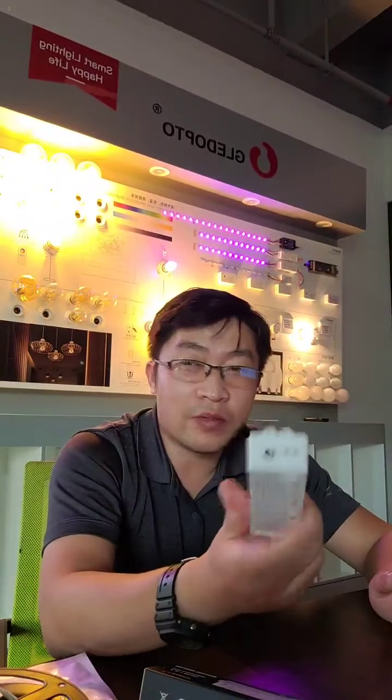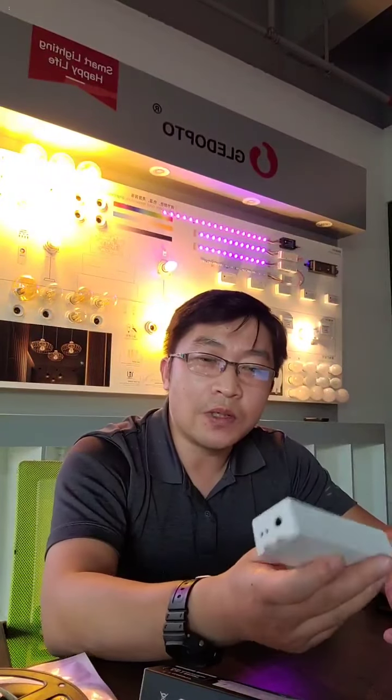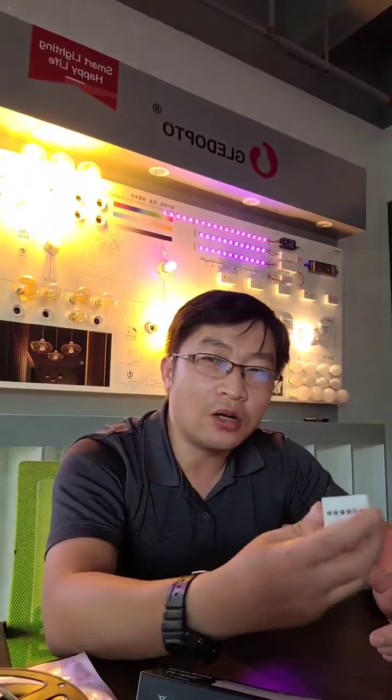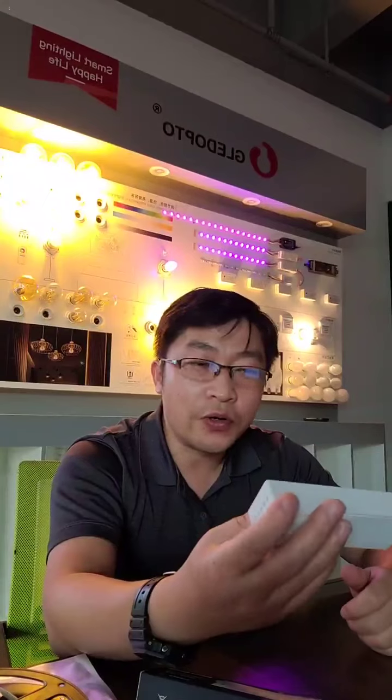For example, today mostly I'm going to show you how to use our AD controller, ZigBee 5-in-1 controller. When you have different AD strip lights, you will need to make some settings on our controller. So today I'm going to show you how to use our controller to connect with different colors of AD strip lights.